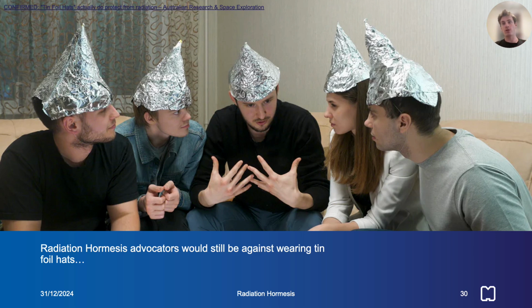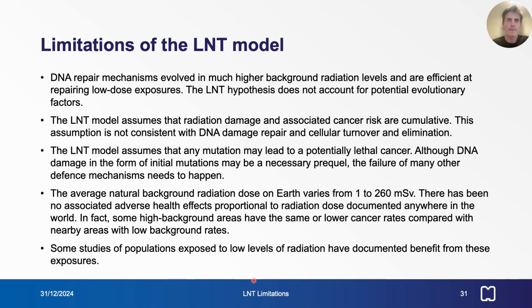They also talk about economic and social costs, which are important to consider in the context of policy. For example, some authors might say that the money spent on excessive amounts of lead shielding could be poured into other means of saving lives. The LNT model is indeed subject to some limitations.